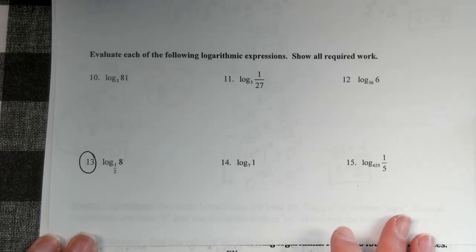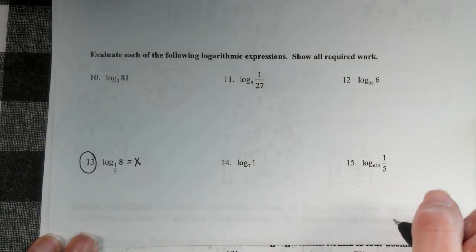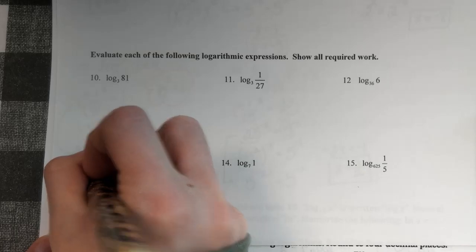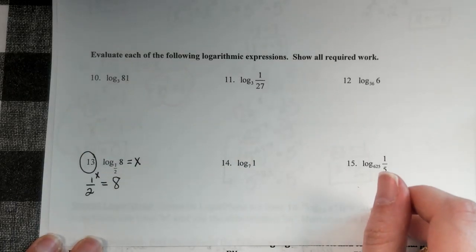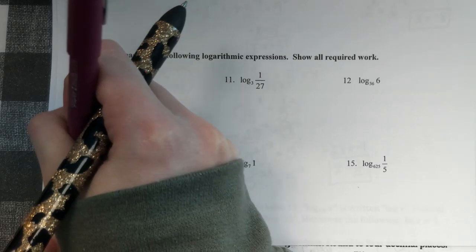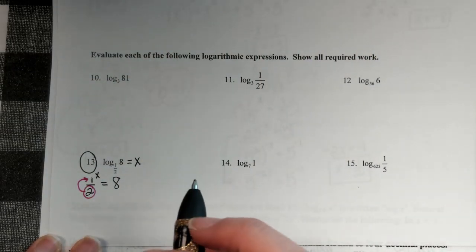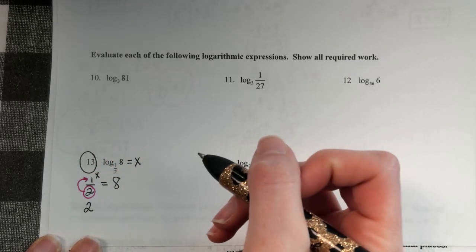What's my first step? Set it equal to x, and I rewrite it. So I'm going to have 1/2 to the x equals 8. Okay, I have a fraction. What do I automatically do with the fraction? I move it up with a negative. So 1/2 to the x power is the same as 2 to what power?